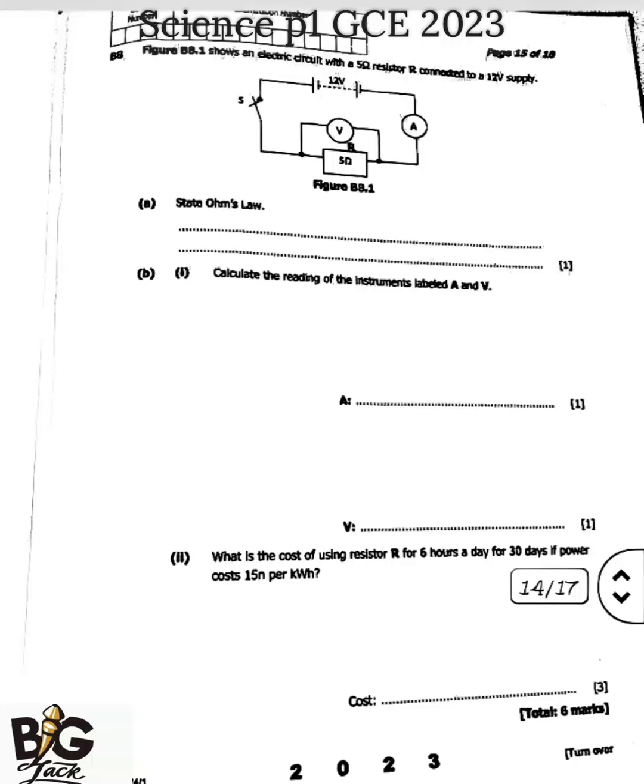So in this video, we will be looking at Science Paper 1 2023 GCE, specifically question B8 from electricity. The question says figure B8.1 shows an electric circuit with a 5 ohms resistor R connected to a 12 volts supply. So we have the circuit diagram with instruments connected: instrument A, V, S, and resistor R.